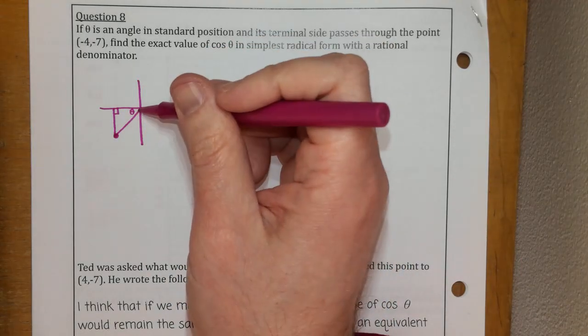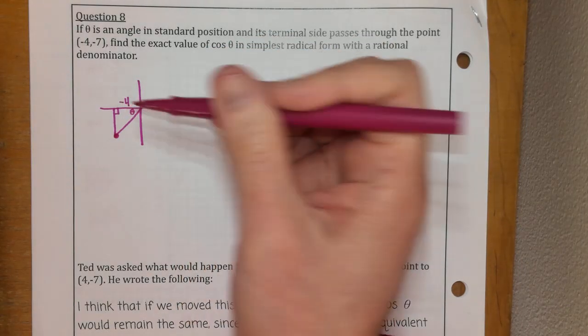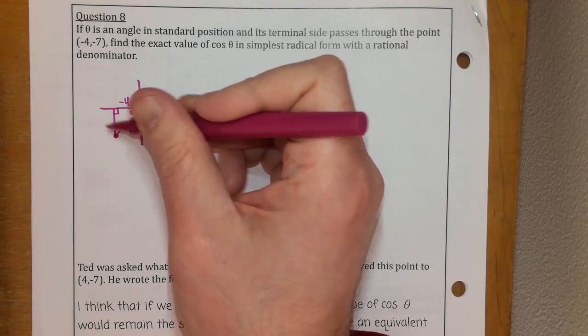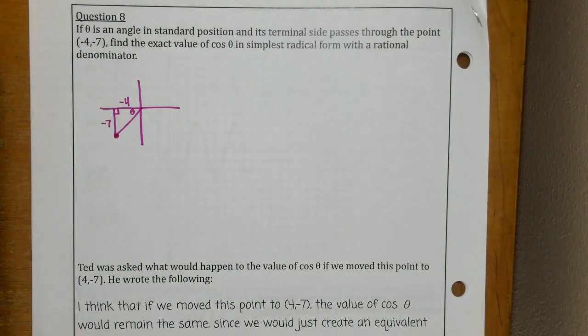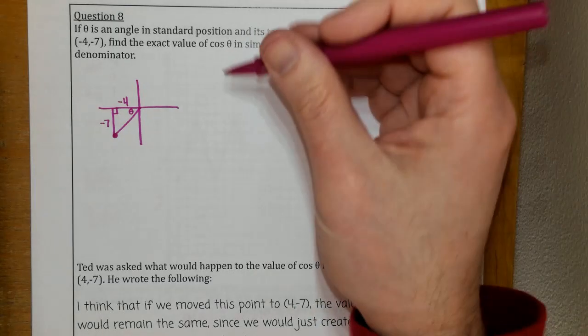(-4, -7) means we went to the left 4, so I'm going to label that -4, and down 7, so I'm going to label that -7. Now remember, technically triangles can't have negative sides, but these are there to show me the direction they went, not the fact that I have a negative distance. So this question wants us to find the cosine.